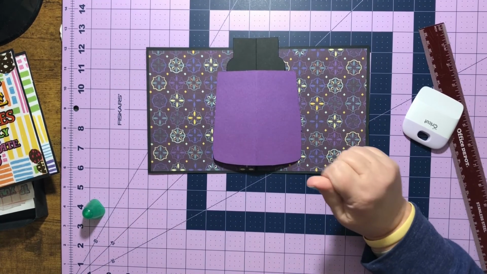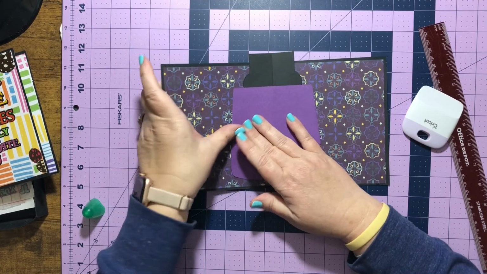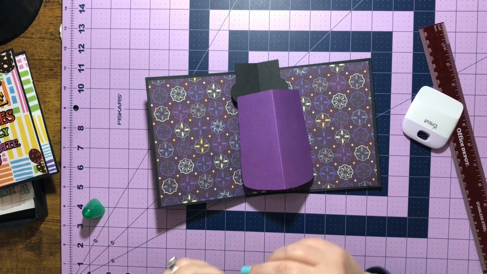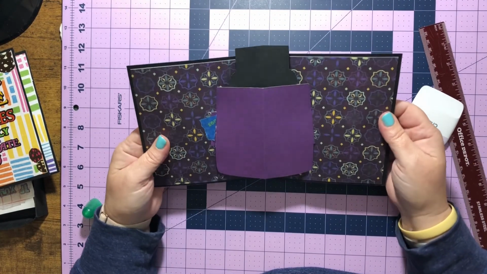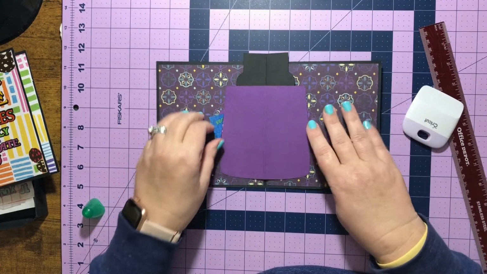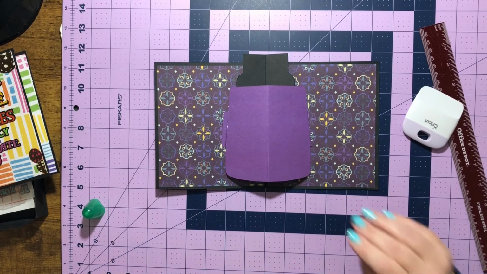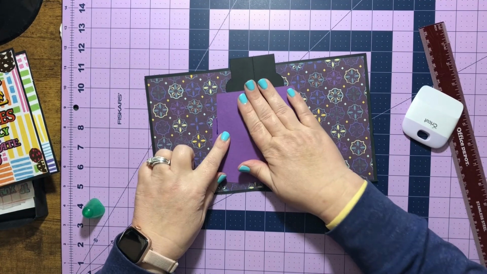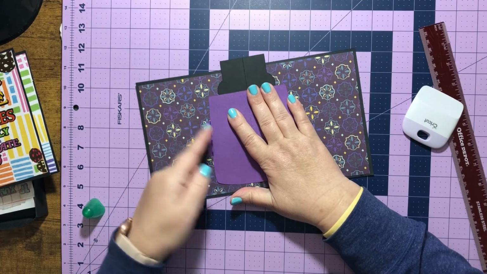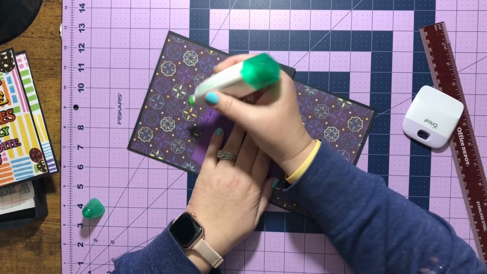And if you want, you can put a little piece of tape down and make sure everything is working properly. I'm okay with that. I like how my cookies are coming out. I'm going to take my painter's tape up. Now just a reminder again, this needs to be laying flat when you go to glue this piece on. Okay. I'm going to put my glue down.